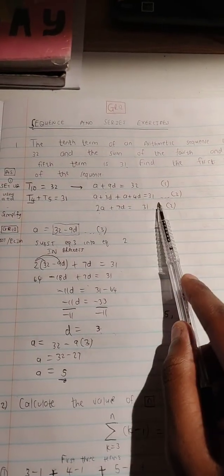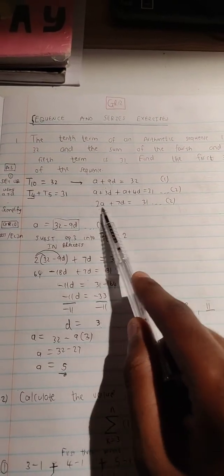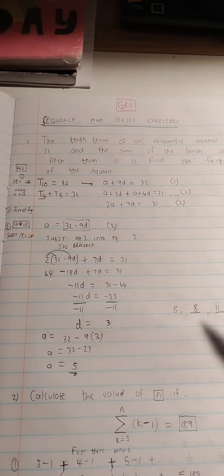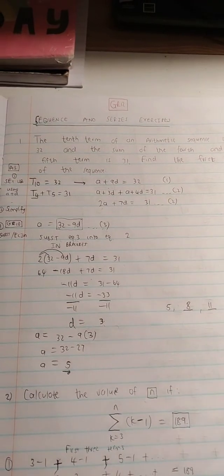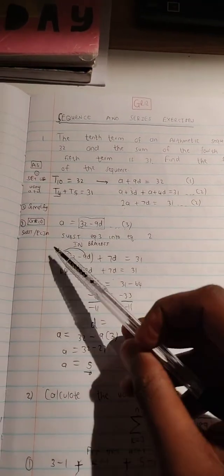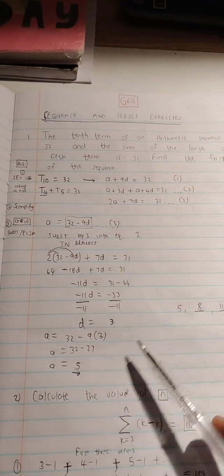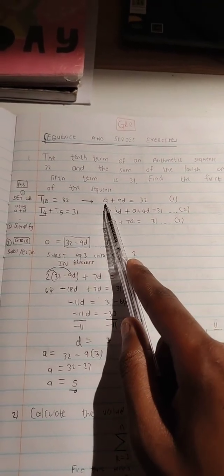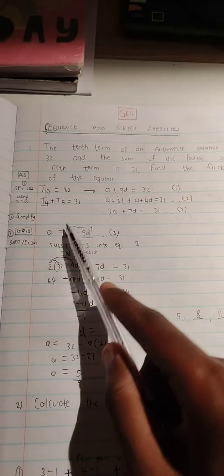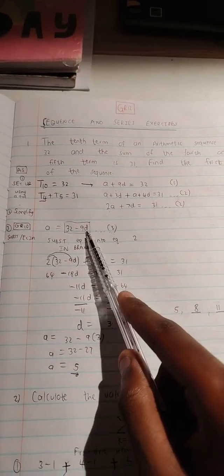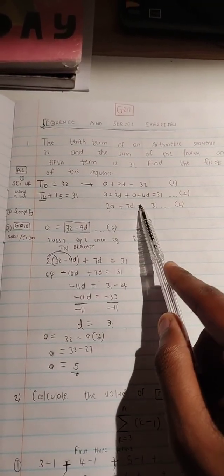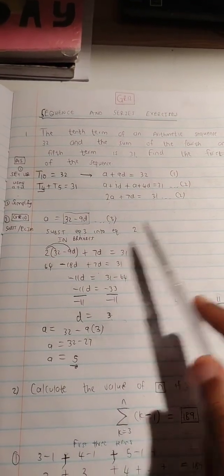Then we added our like terms. We had our two equations simplified. Then after that, we decided: are we going to solve these two linear equations using the substitution method or the elimination method? So we all went for the substitution method, and we solved. We took the equation that has the coefficient that is 1, and we made A the subject, because we can see it's got a coefficient of 1, and then we wrote it in terms of D, 32 minus 9D.